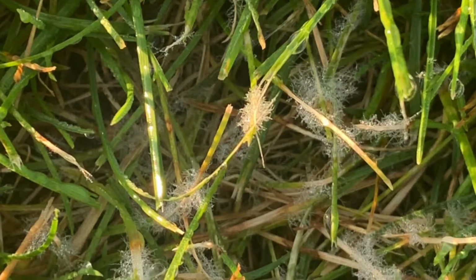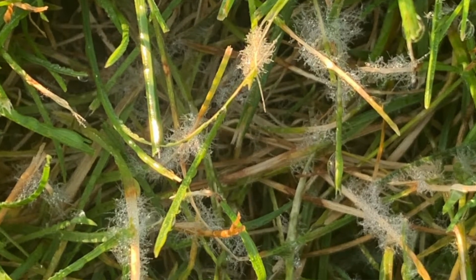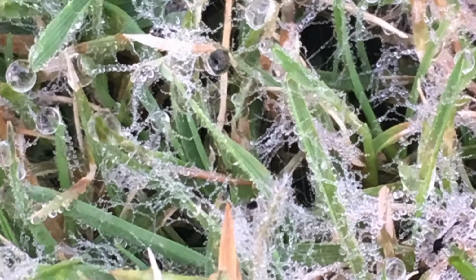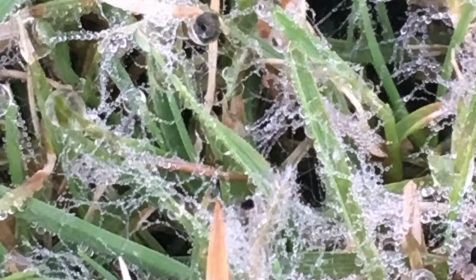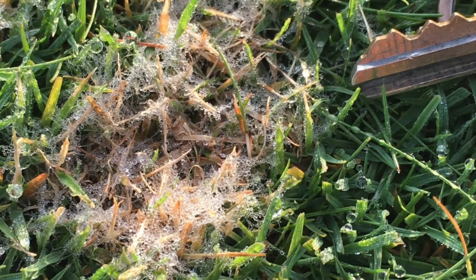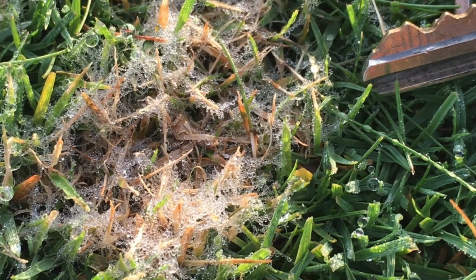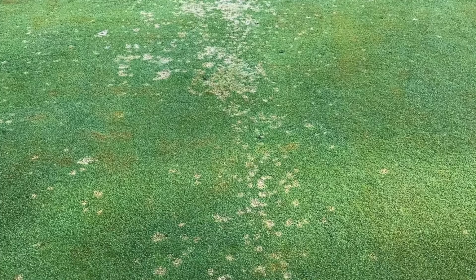So we talk about management of this disease. This is a disease that occurs in, say, low 80s to mid 80s degree temperatures, but you have that extended leaf wetness period. You get the heavy dews in the morning, and you see that mycelium develop very early when that dew is on the turf. So we want to make sure that we are managing the turf effectively.